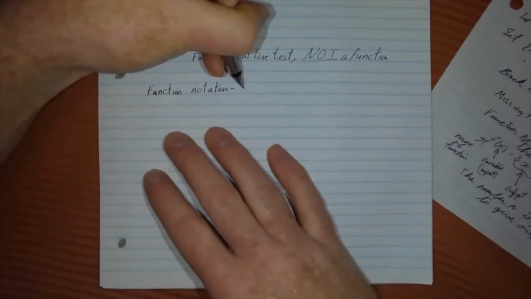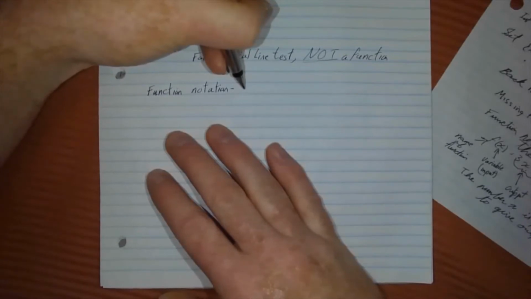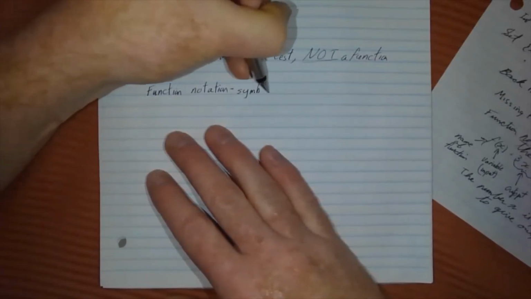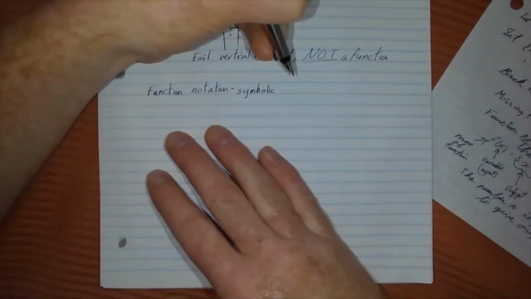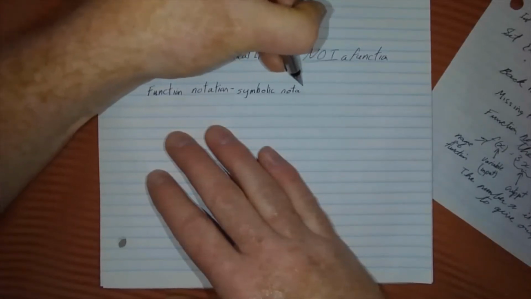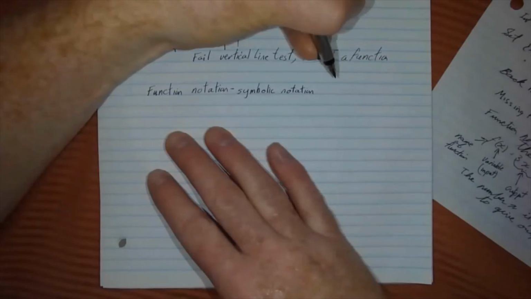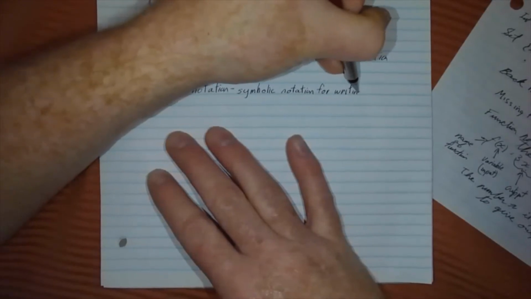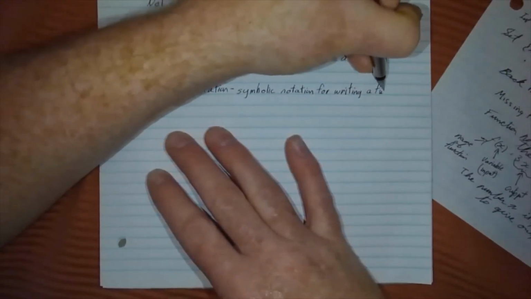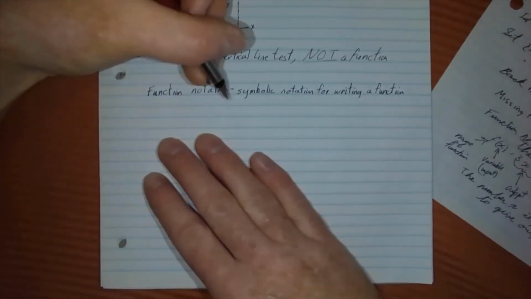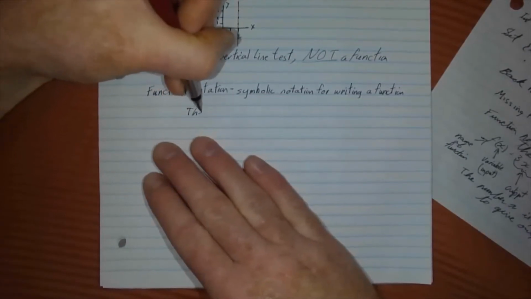Function notation is a symbolic notation for writing a function. So we could have an example function, and we could say, hey, it's a function.